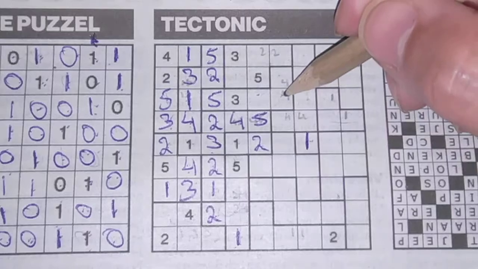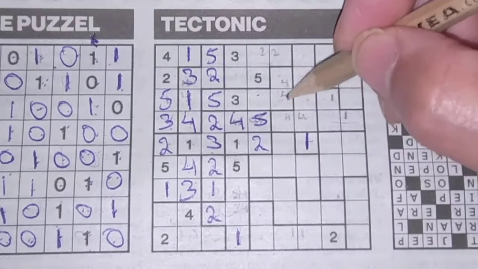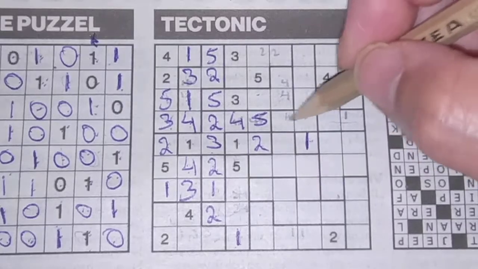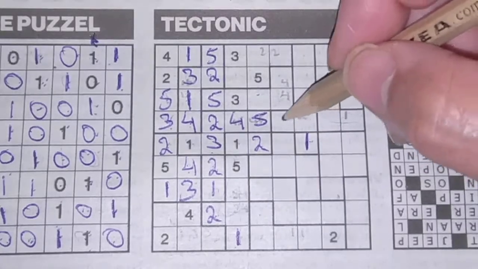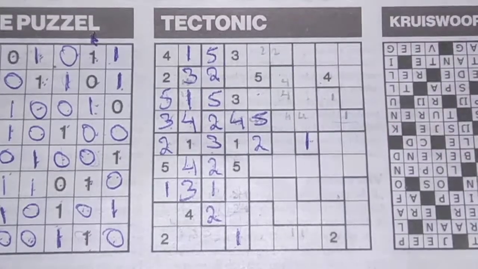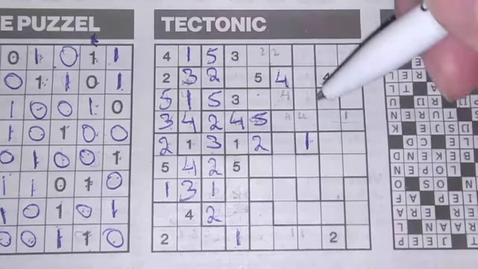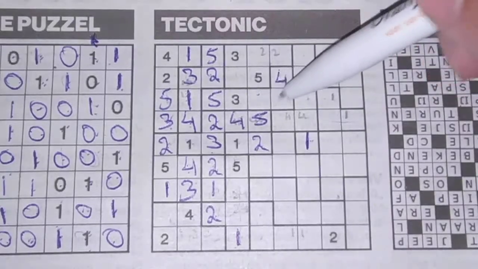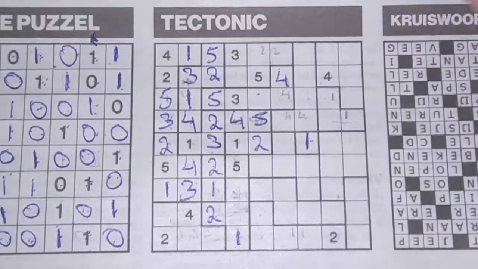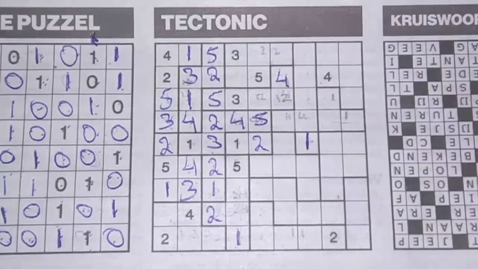That means that if I place the 4 here, those 2 boxes cannot be filled with the 4. So this box cannot be a 4. This should be the 4. So the 1 and the 2 are left here. 1 and the 2. Alright.